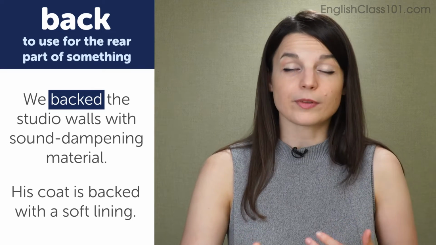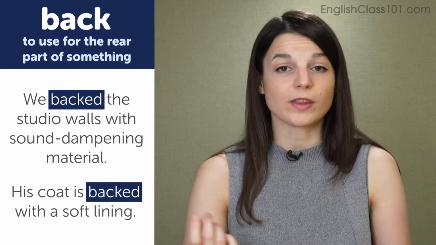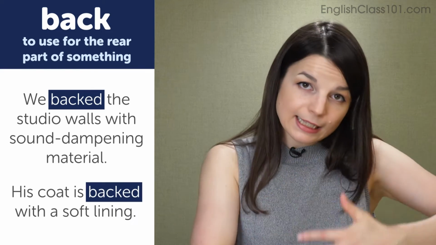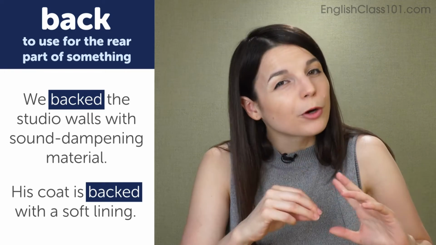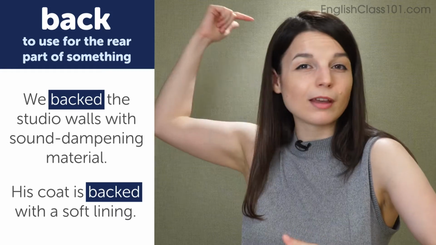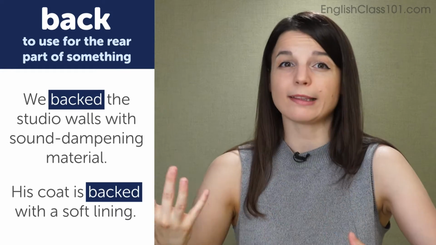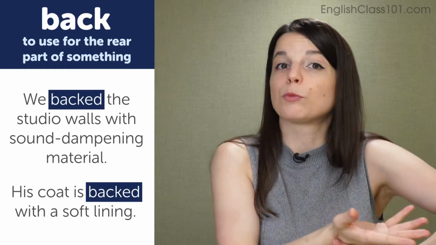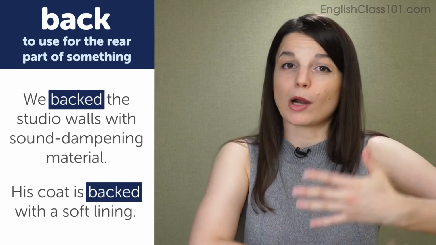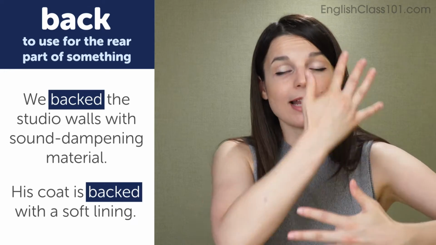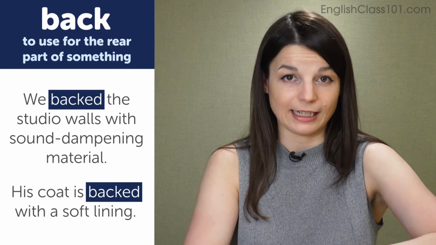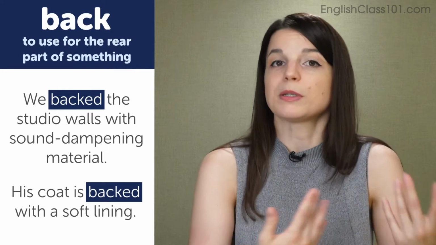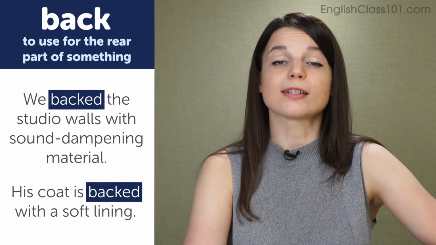In the second example sentence, his coat is backed with a soft lining. It means the inside of the coat. So you can think of the rear of a coat, not the part behind you when you're wearing the coat, but the inside, the reverse side of the coat, the part we don't see. So that part has a soft lining. So the coat is backed with a soft lining. That means there's a soft material on the reverse side.